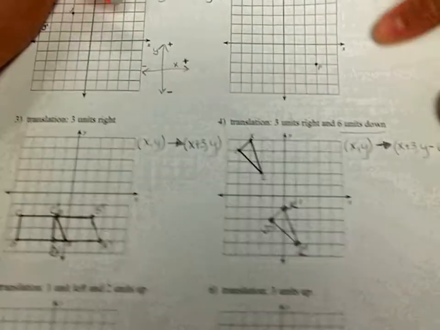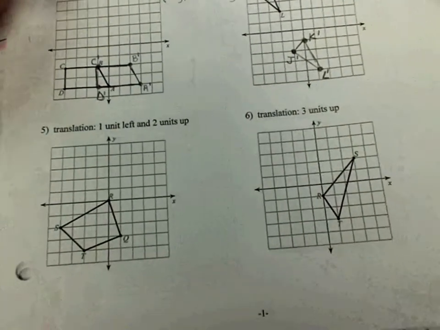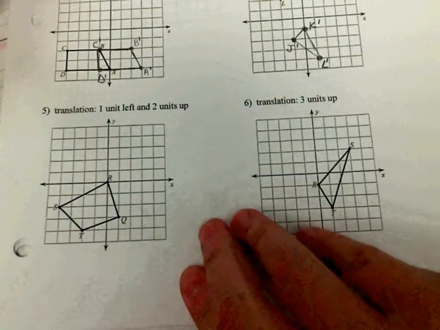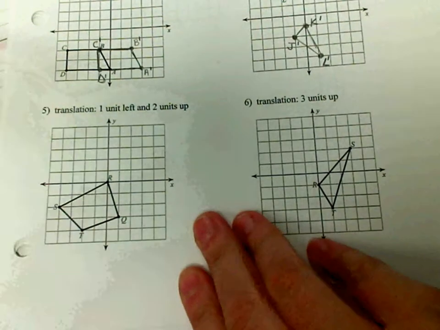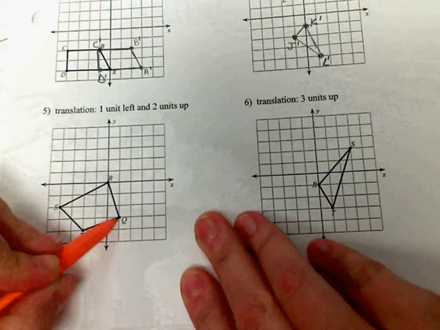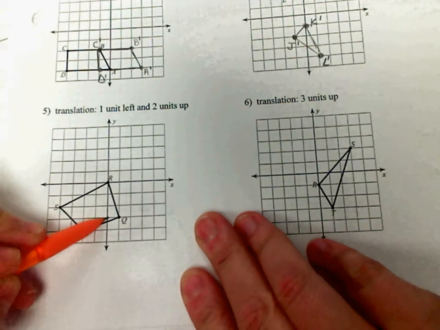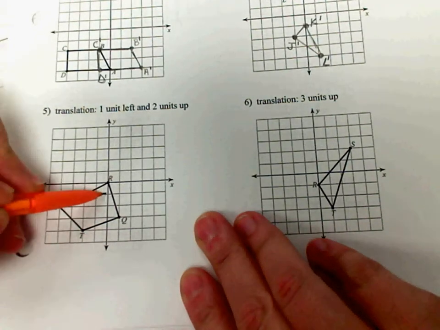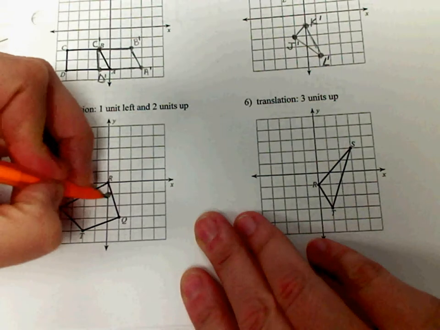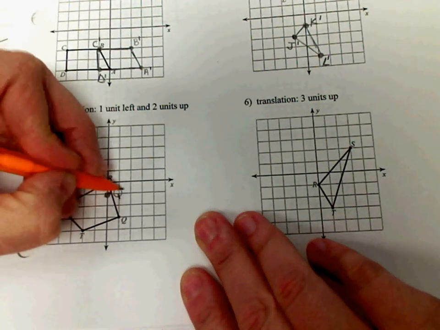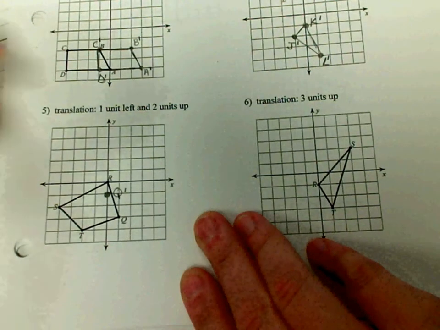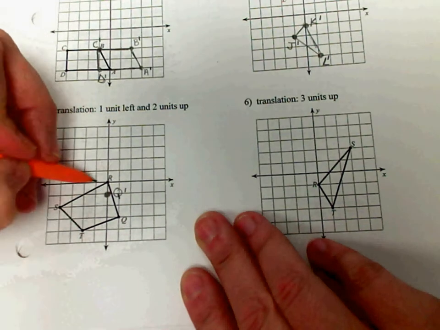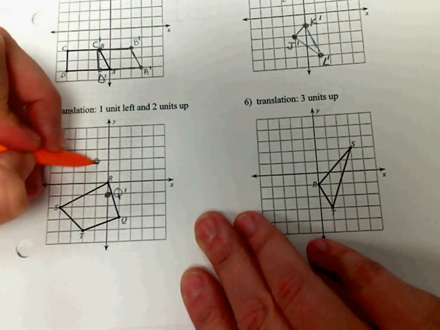Okay, number 5. 1 unit left and 2 units up. Let's start with Q. Go left 1 and up 2. Q prime. R, 1 unit left and 2 units up.